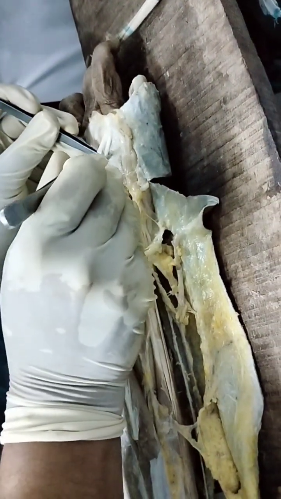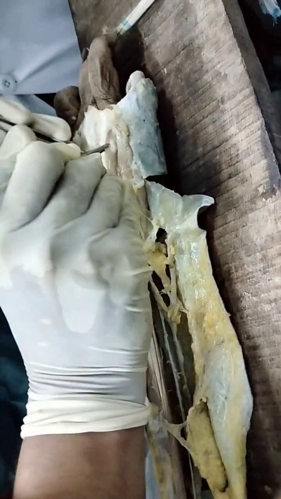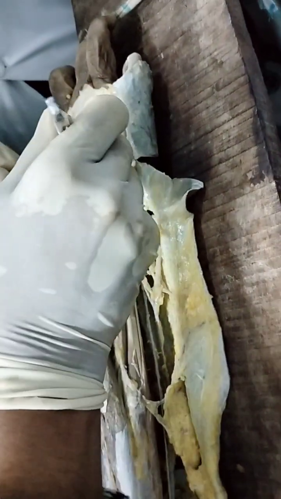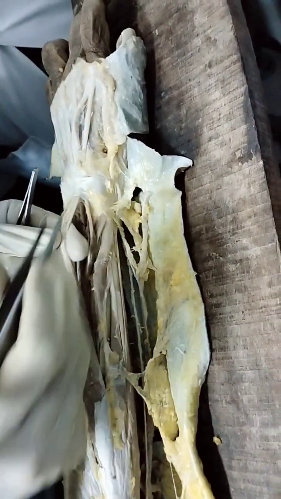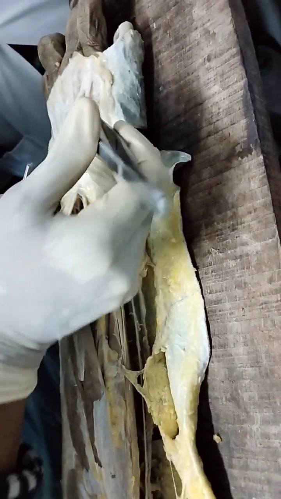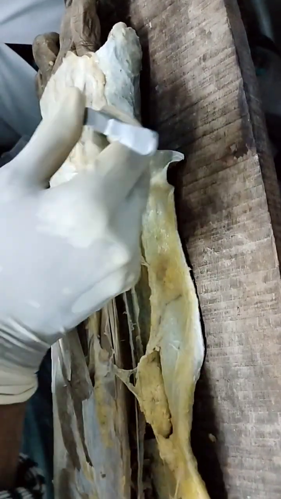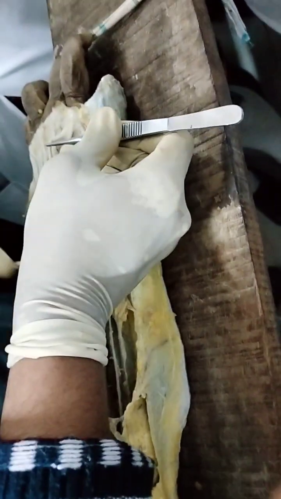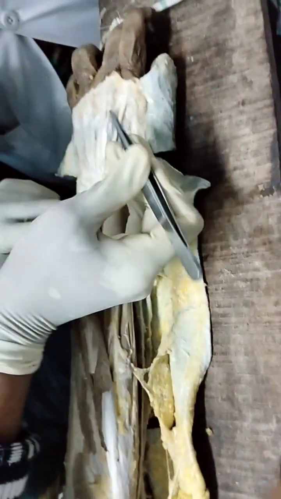You have to dissect still. Dissect two lines. See here, this is the digitorum tendon. That's why it is becoming stretched. This is the digitorum tendon, but this is the extensor indicis. Can you see the movement of the extensor indicis over here? Yes, sir. Extensor indicis towards the medial side.